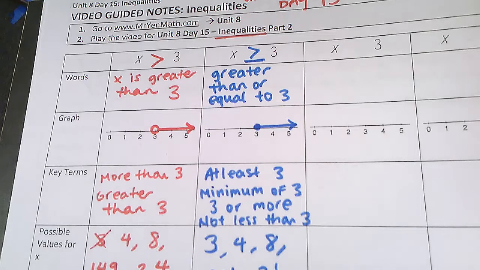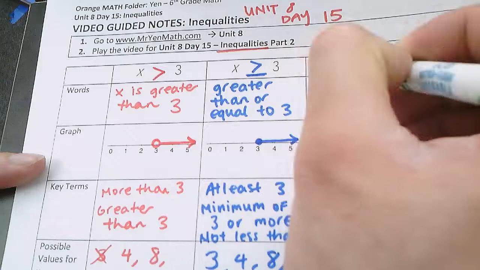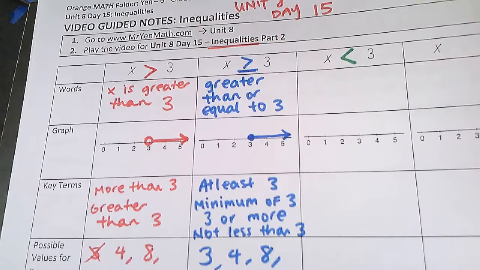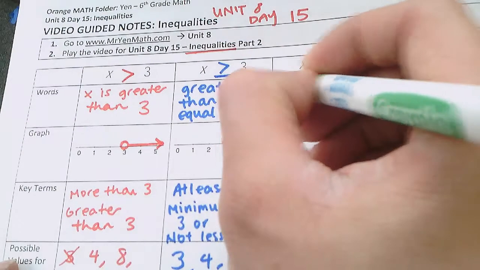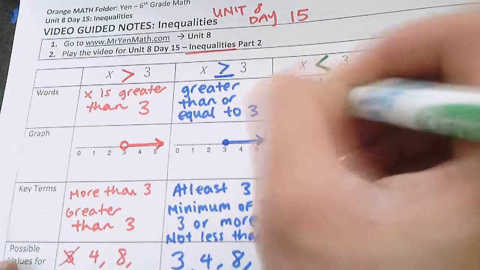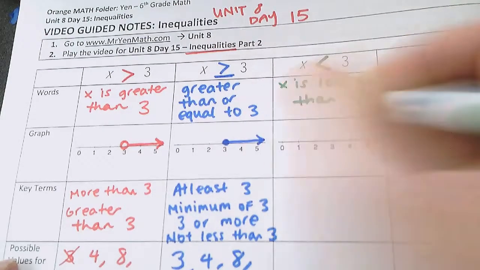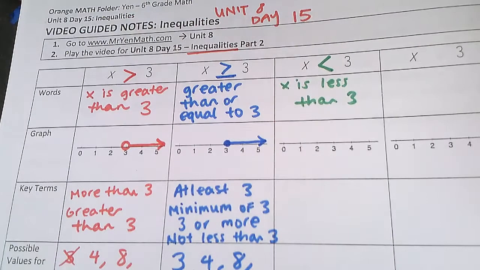Next, now we're going to talk about if it's pointing the other way, like this. When the arrow's pointing this way, this means that x is less than 3. So x is less than 3.